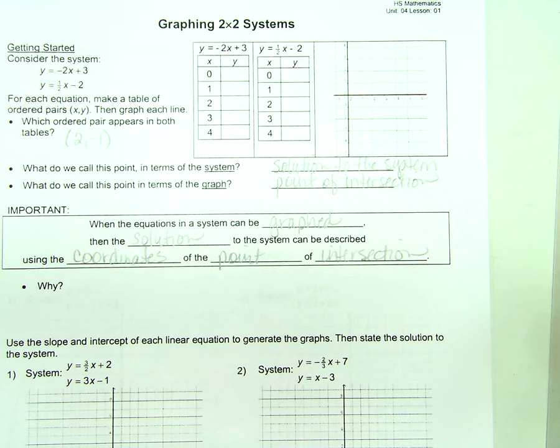Then it says why. Do you know why? Tell me. Okay. Anybody else? It's the point that's shared by both equations. Very, very good.